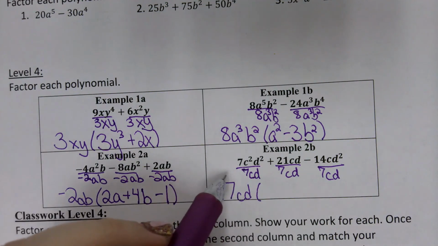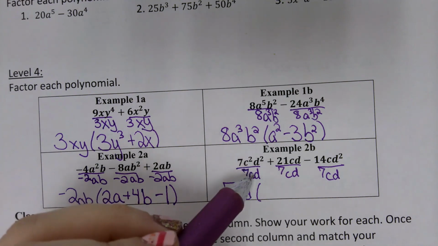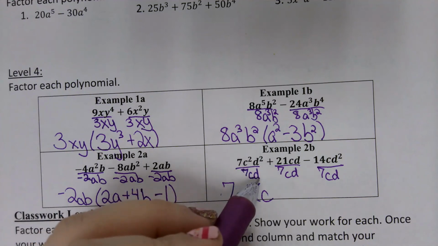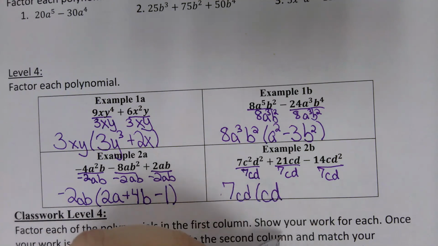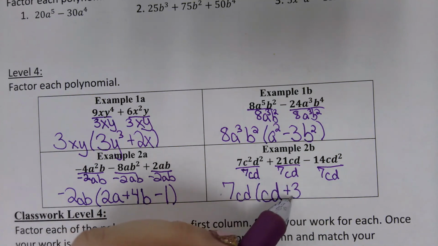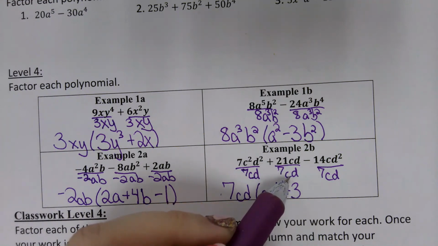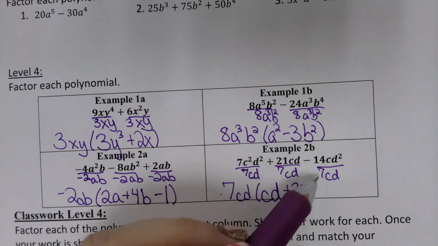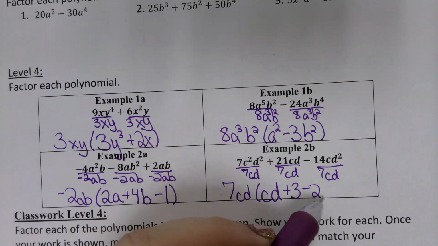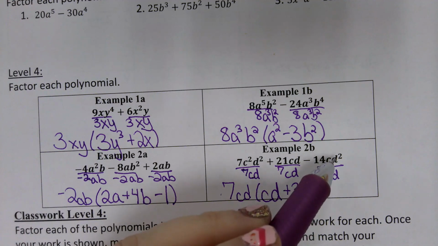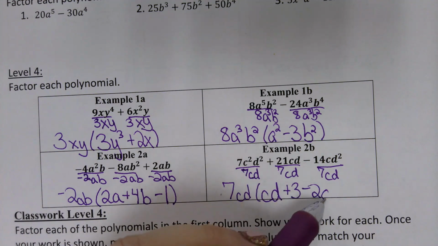7 divided by 7 is 1. I had 2 C's, I took 1 out, so 1 remains. I had 2 D's, but I took 1 out, so only 1 remains. Next term, 21 divided by 7 is 3. I had a C, but I took it out, so no C's remain. I had a D, I took 1 out, no D's remain. Negative 14 divided by 7 is negative 2. I had a C, but I took it out, so no C's remain. I had two D's, I took one out, so one D remains.